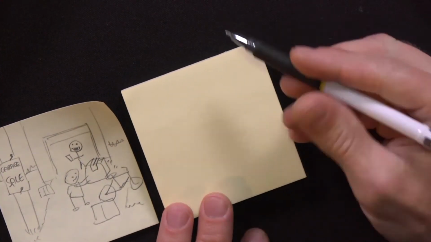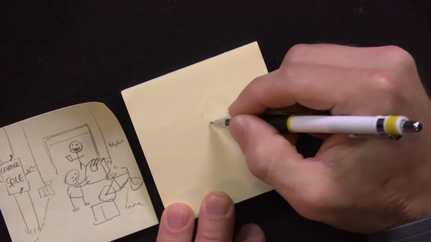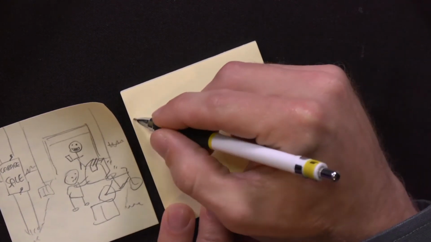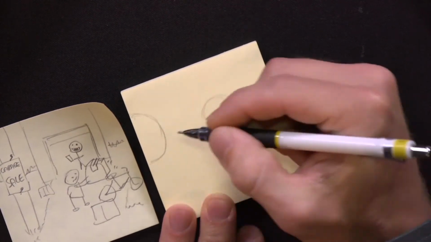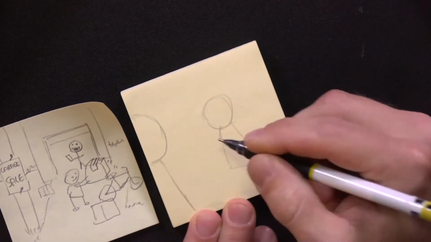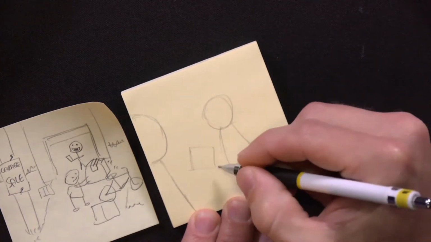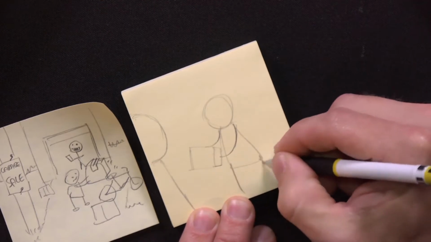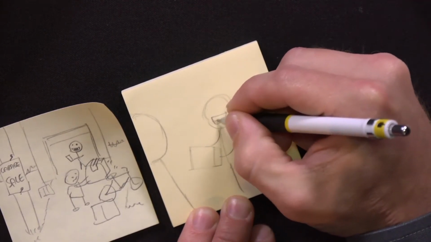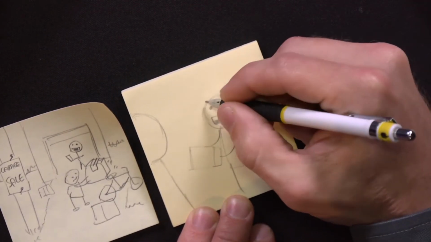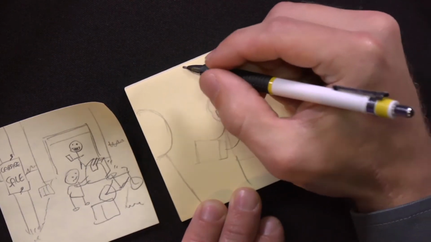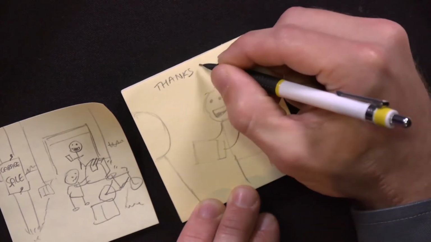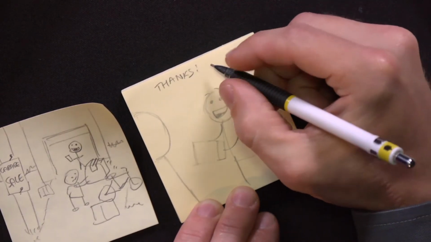And then I'll sketch in the last one, which will be here's our seller off in the distance. And our buyer here is really happy because they've just bought a box of antique Tinker toys. And they're saying, "Thanks for making this transaction easy for me."